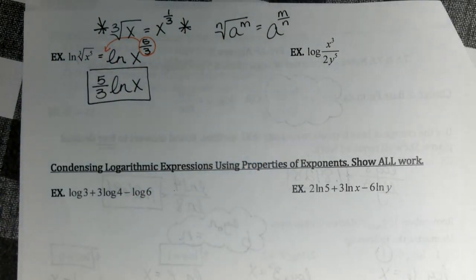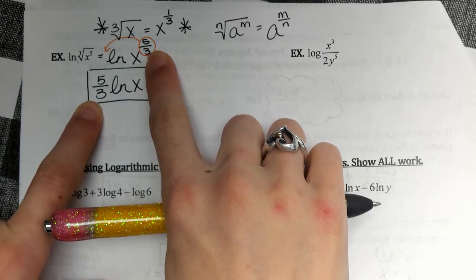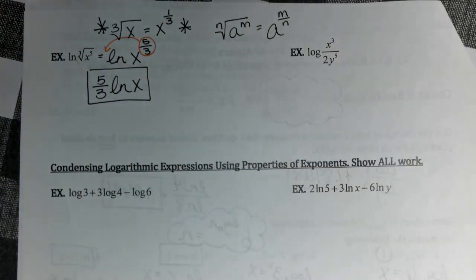Now I understand 5/3 is a fraction, but that's not the natural log of 5/3 to be separated. Okay, so you're going to have to get those separate in your head, that this fraction exponent is okay to be right here. I don't have to do like 5 natural log of x minus 3 natural log of x. Okay, I don't have to split that exponent.